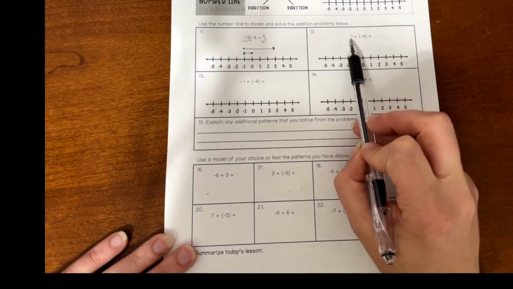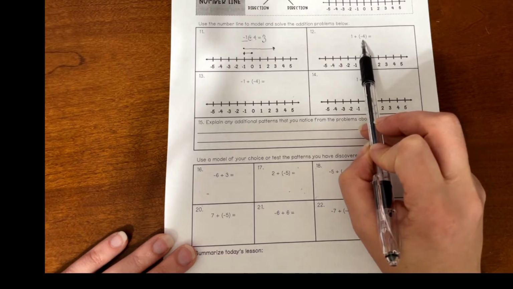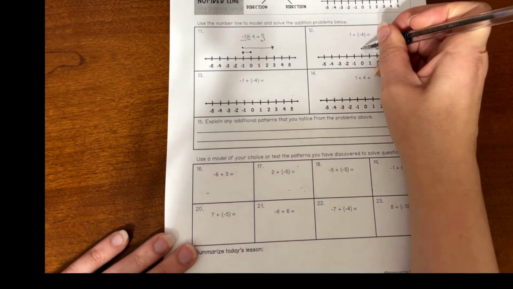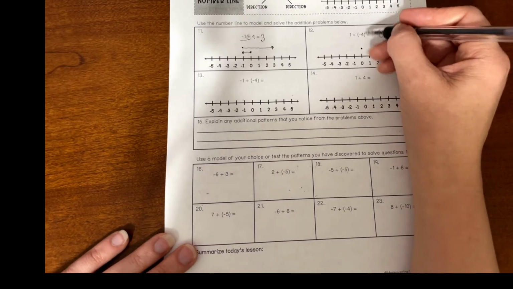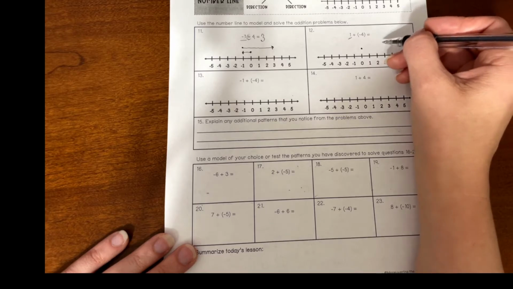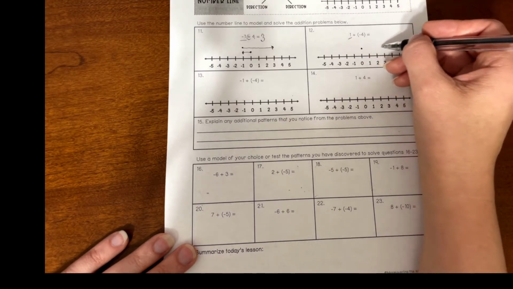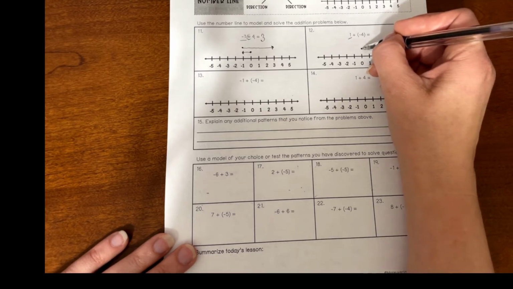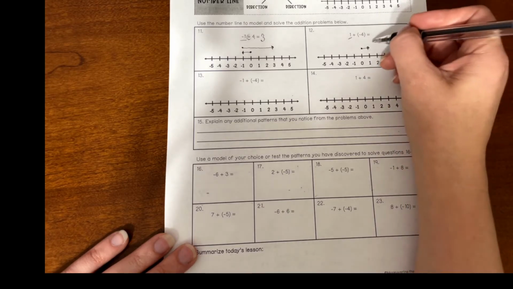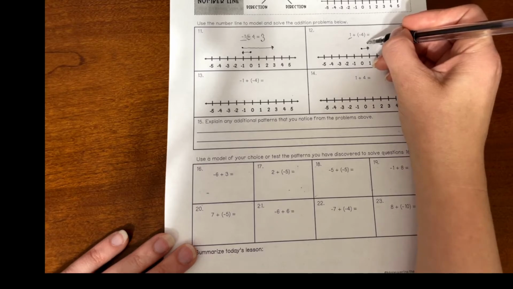Number 12 says 1 plus -4. So again, I'm going to start at 0, which is where we always start when we solve our problems. I'm going to look at the first integer, which is 1. This is in the positive direction, so it means I'm going to go to the right on the number line, 1 space. I'm going to make my arrow, and now I'm starting at +1.